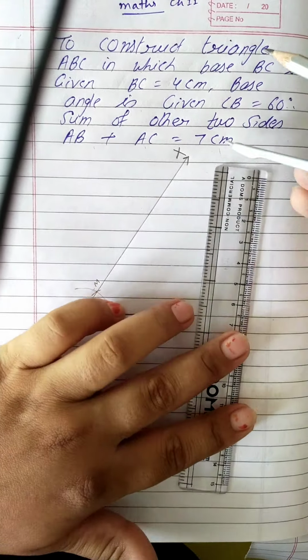The next step now, we have to make two equal angles. This angle at D, we have to make an equal angle at C. How? See it. First of all, use the compass.